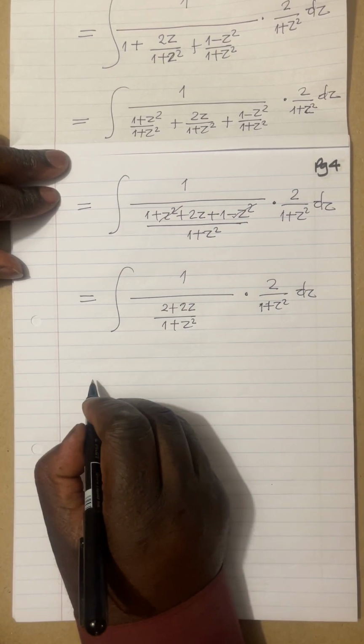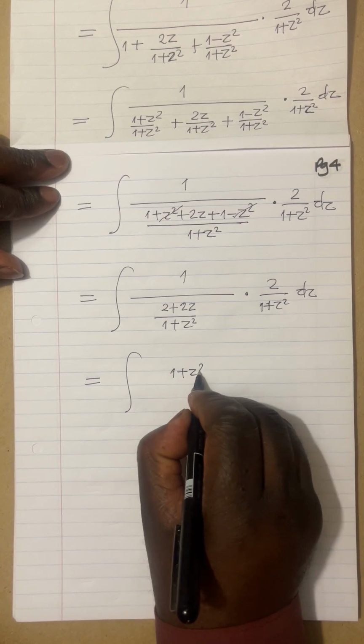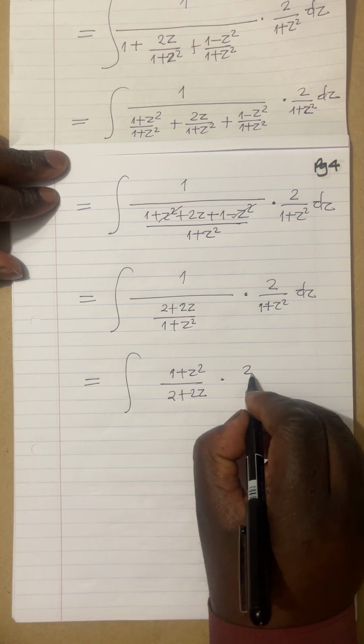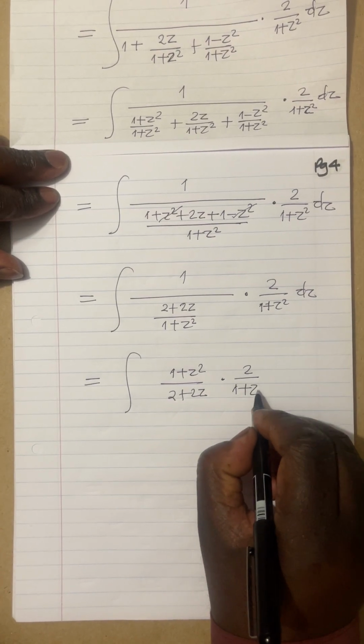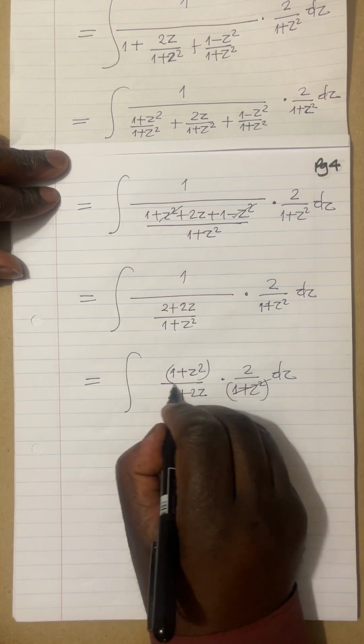Now this part here, you'll agree with me that it's the integral of 1 plus z squared all over 2 plus 2z times 2 all over 1 plus z squared dz. Notice that this cancels that.